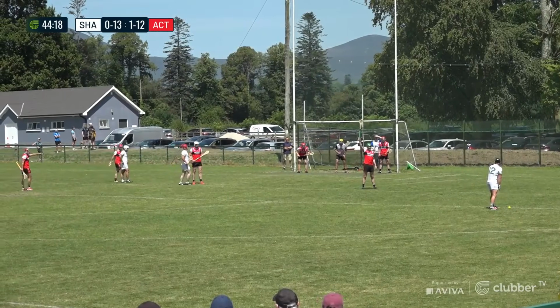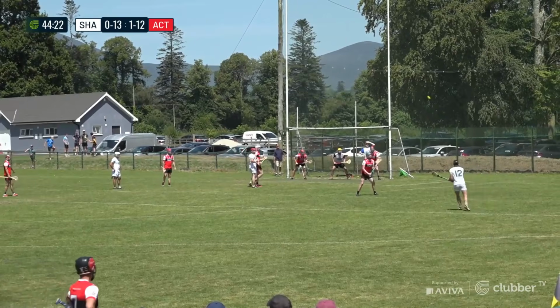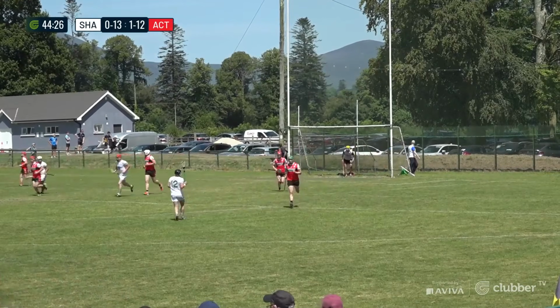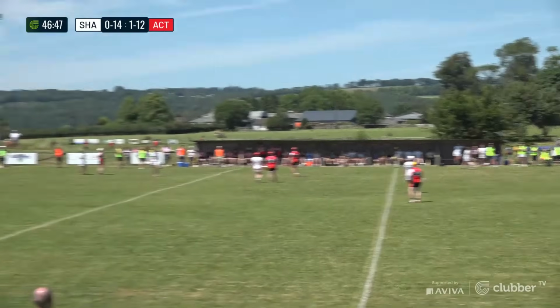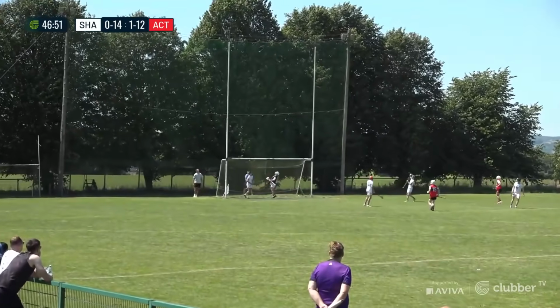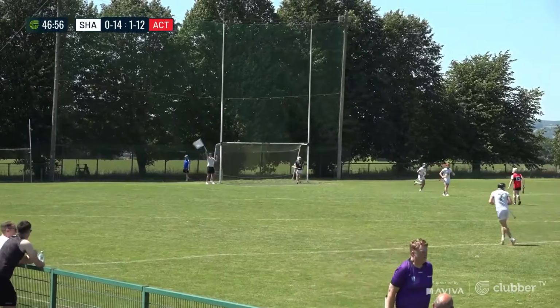So Crawford already has 3. Extends that to 4, puts it over the bar, reduces it back to minimum for Cappoquin. Oh, Murray back in zone 45. Going to strike this one, definitely has the distance. Has he got the accuracy, the Cappoquin number 11? Yes, he does. Murray from a long ways out, puts it over the bar.